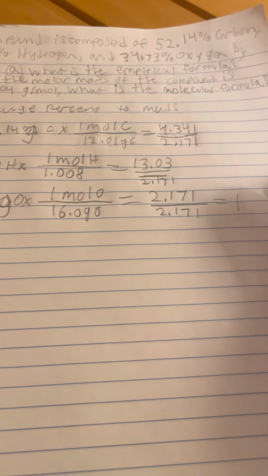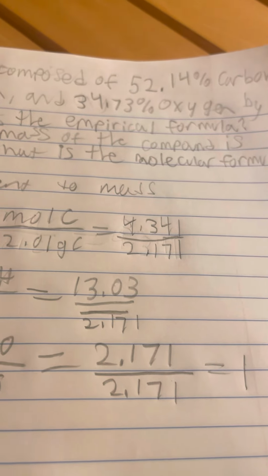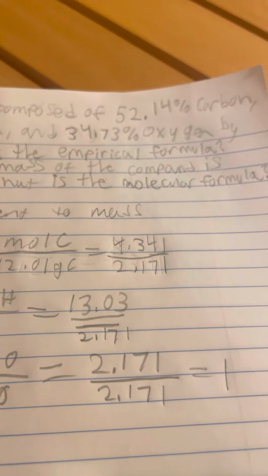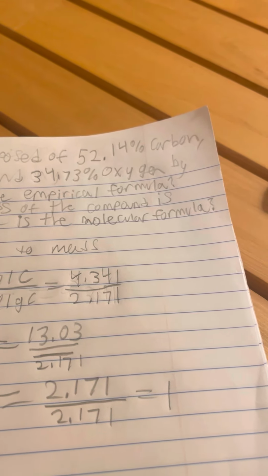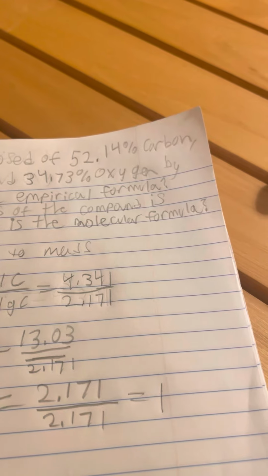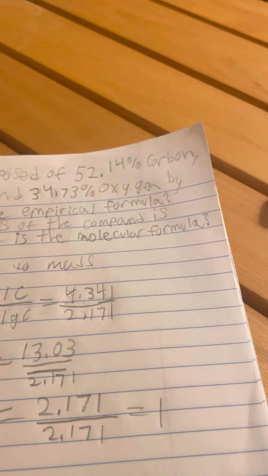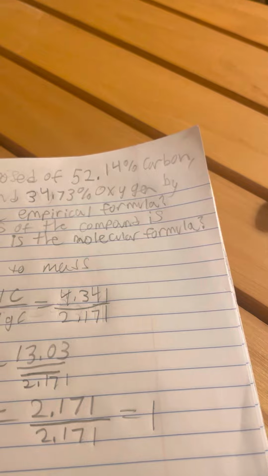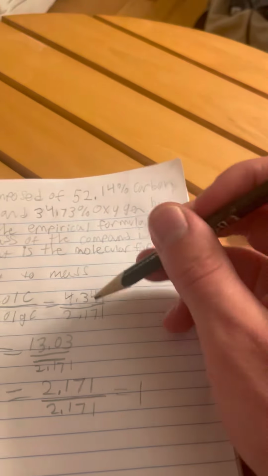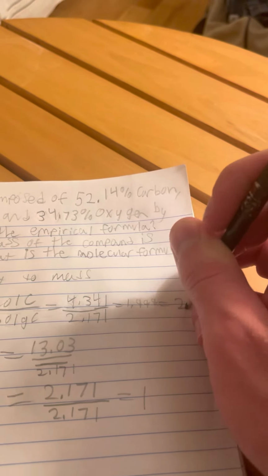All right, and then for 4.341 divided by 2.171, if we put that in the calculator, that would equal 1.999, but that actually equals 2 because it rounds up to 2.